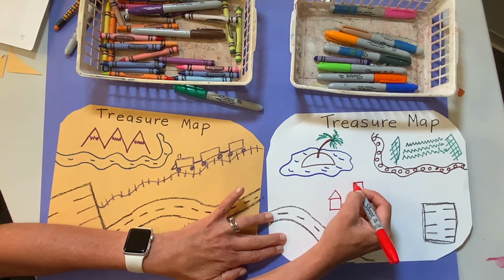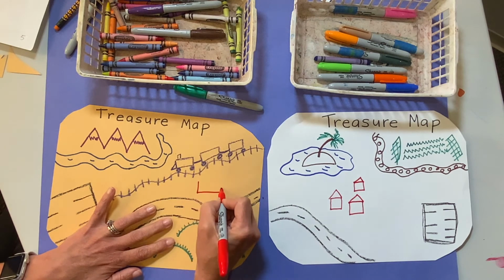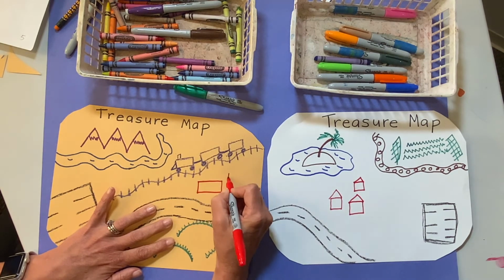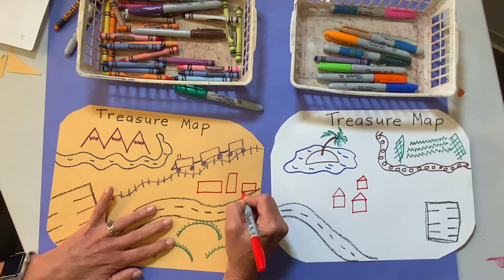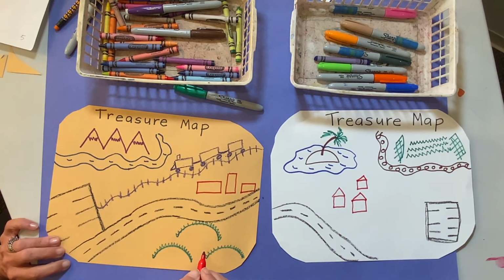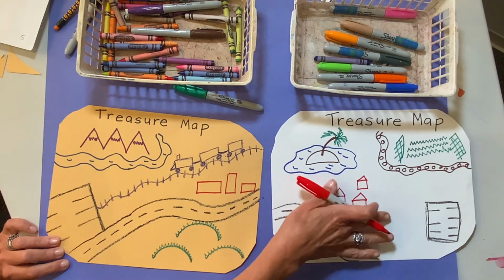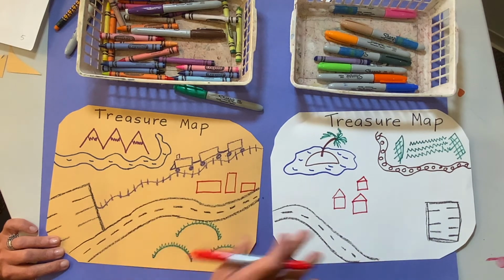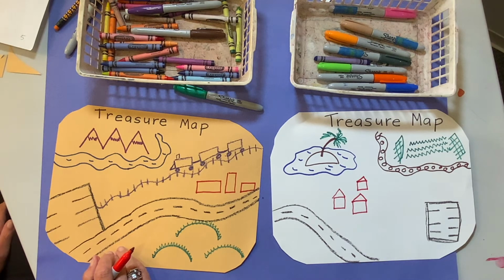This might be my symbol for neighborhood. Also, we could make a different symbol for where the stores are, where the mall is, where some apartments are. So do you see how we're filling up our map? Great. So if you have some extra space, you can decide what is in those places by using your lines. I'll give you a few minutes to add to any extra space that you may have. And then we're going to color it.